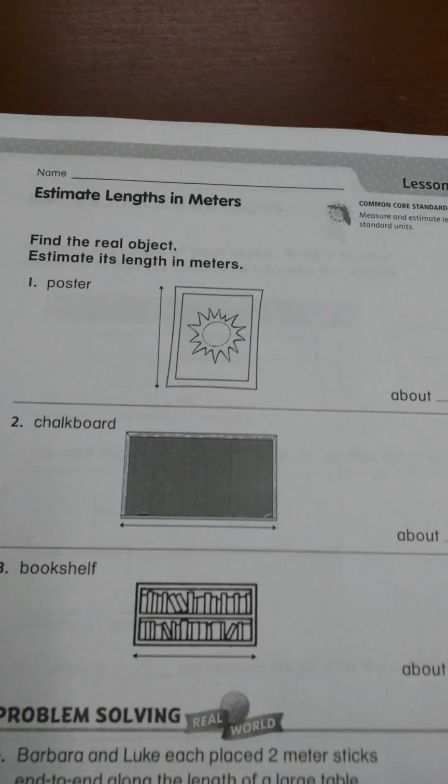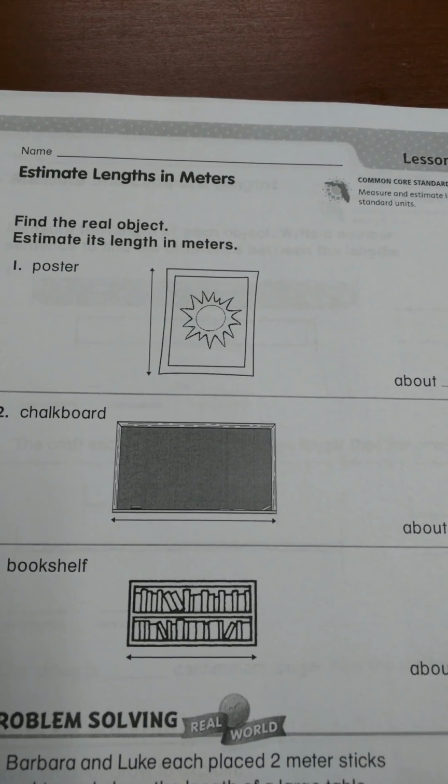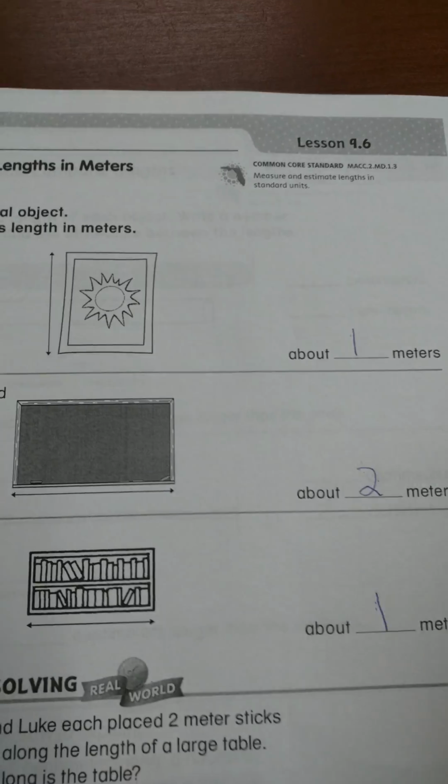So a lot of it is just estimating and understanding what the concept of a meter is. And there you go.